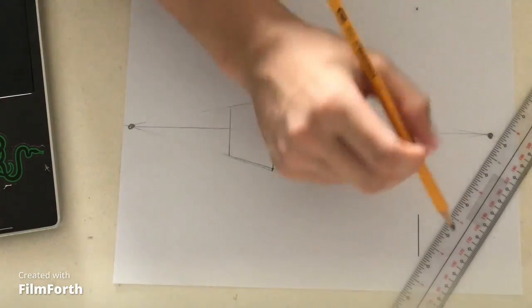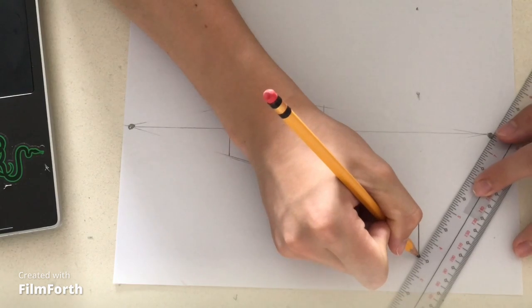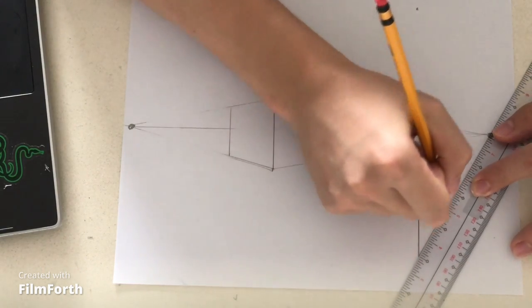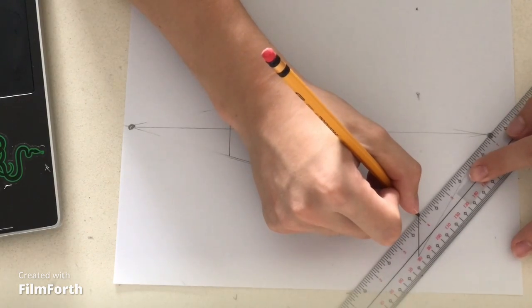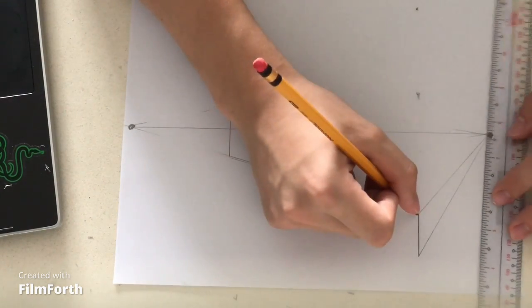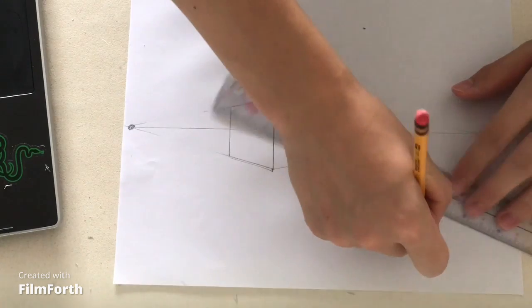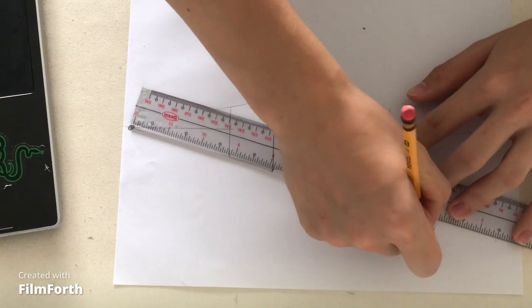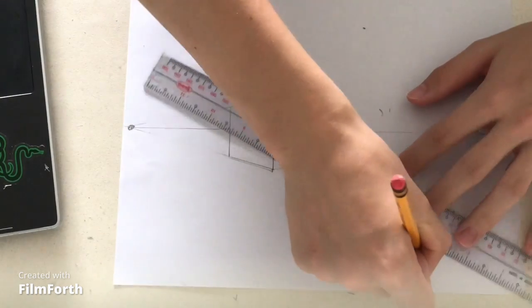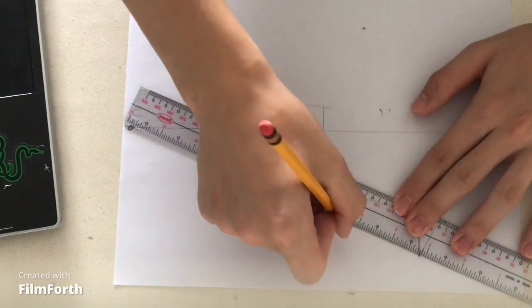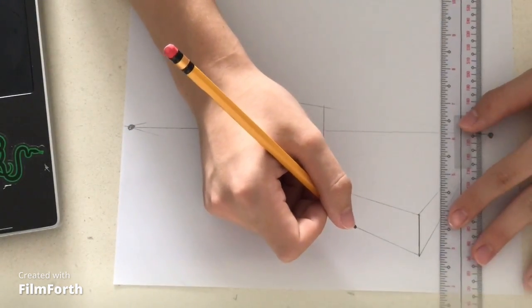Now we're gonna be drawing and learning how to draw objects below the horizontal line. So when an object's below the horizontal line, what's different is the top shape will be clear. So its roof, maybe you could say it that way.